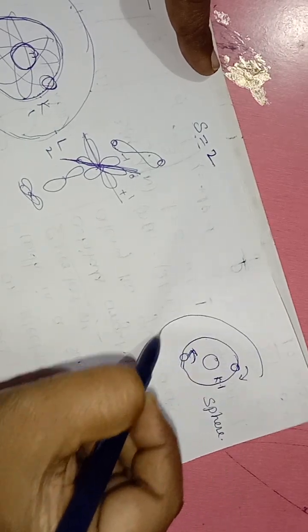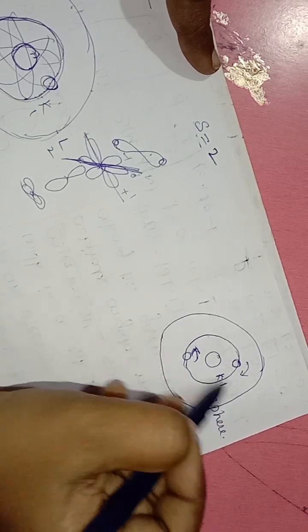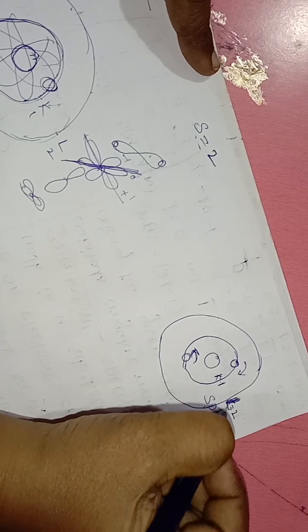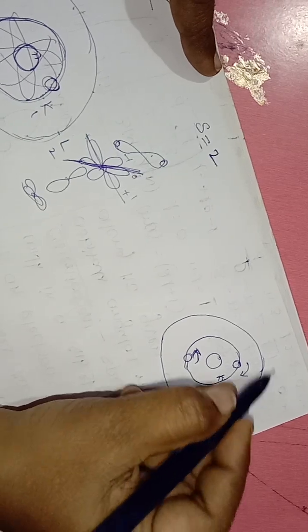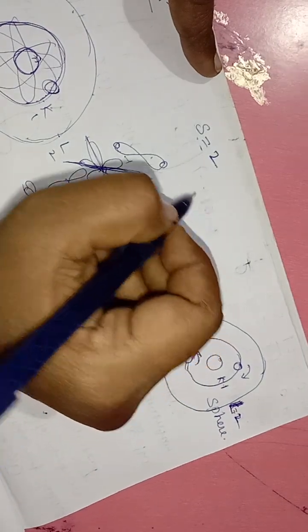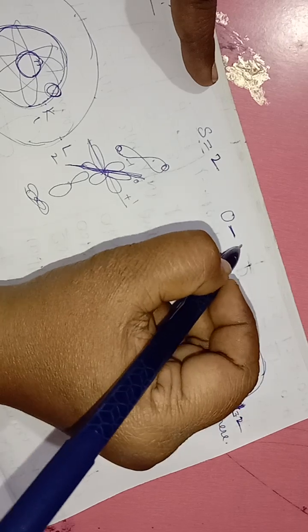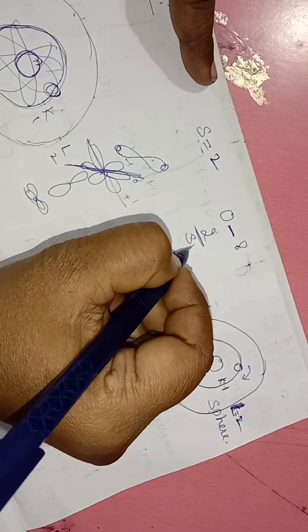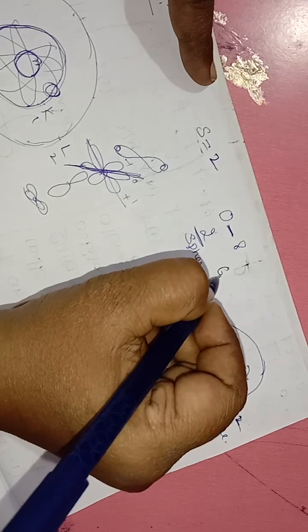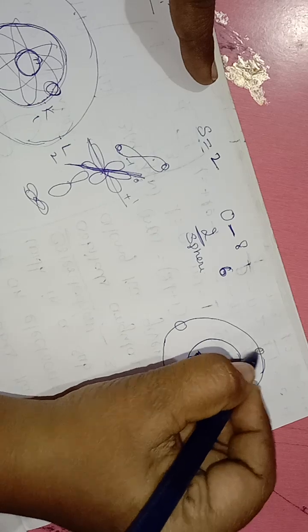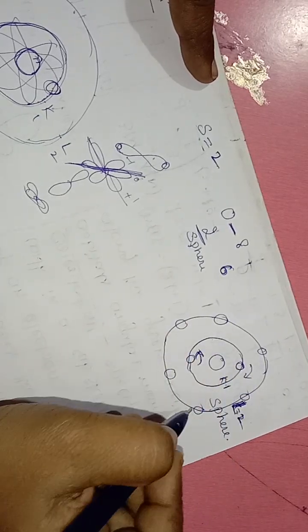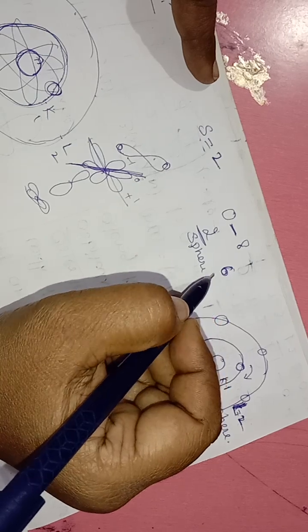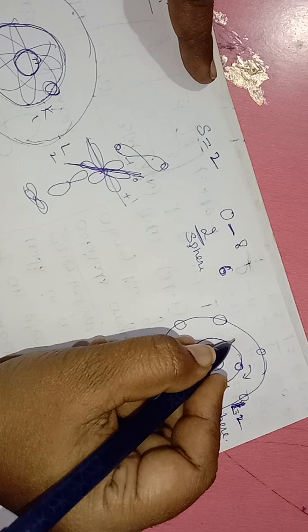Suppose the second orbital starts, as in carbon and nitrogen. Then we have the second main shell, the K value is 2, and this is L. Next, how do the electrons revolve? Suppose I take oxygen; how many electrons are there? 8. The first two electrons revolve in the first main shell in a sphere, and the next 6 are in the second main shell, revolving in dumbbell shape.